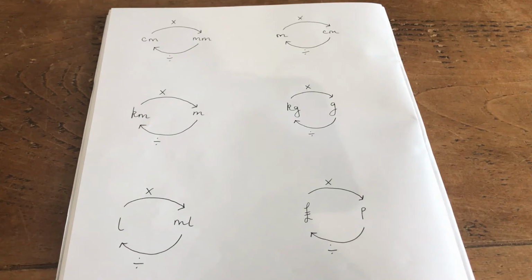Now, this video is quite lengthy because I wanted to talk to you about quite a few different things because it's quite a hard topic, learning about converting measures and decimals. So what I suggest is that we complete these loop diagrams together, and then I've got an activity on the screen for you to have a go at, and we'll start it together.